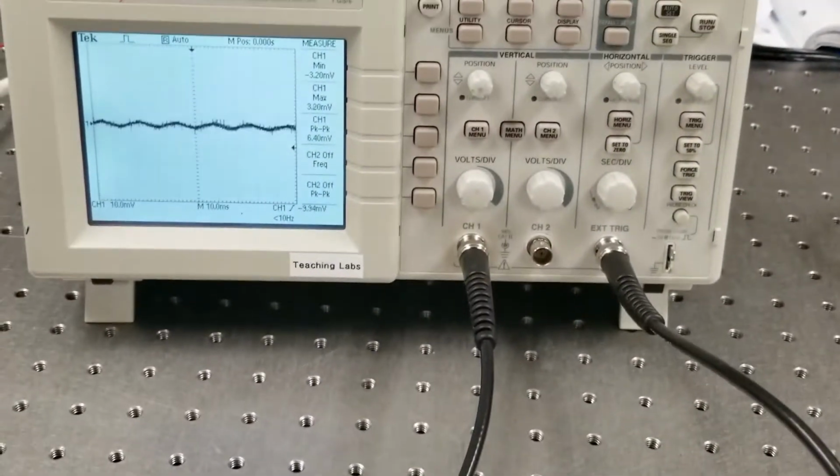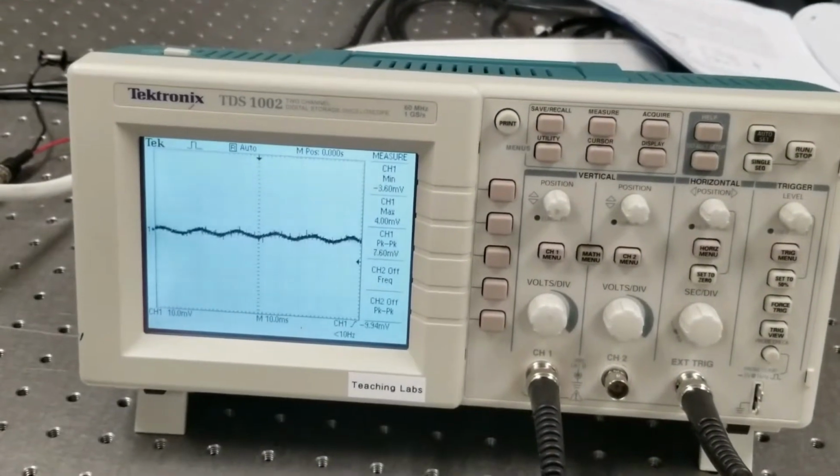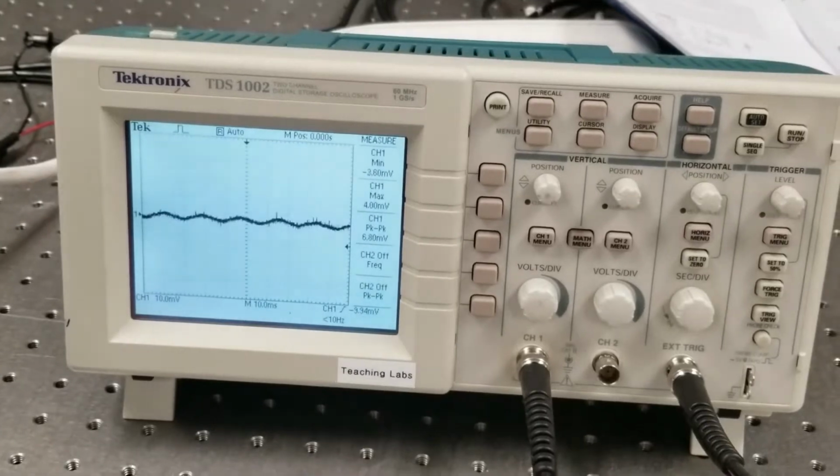As can be seen, with no heat source, the peak-to-peak voltage is about 6.4, and when a hand is placed in front of the pyroelectric detector, it increases to about 8.4.